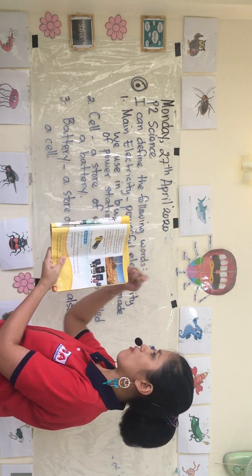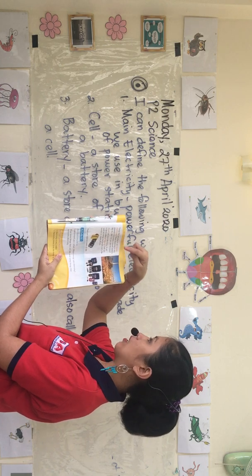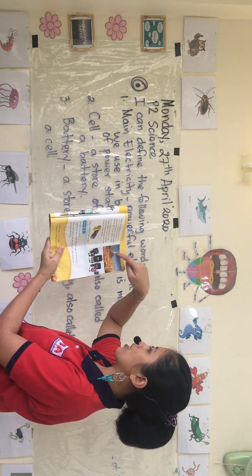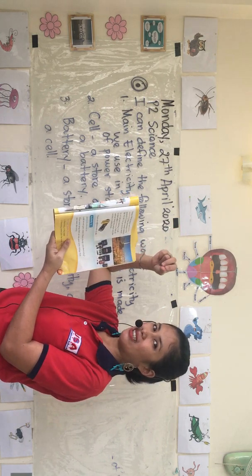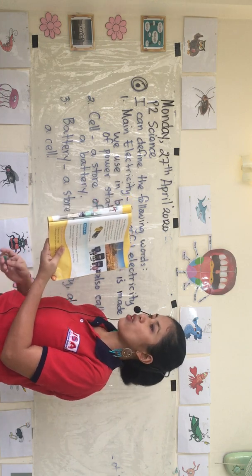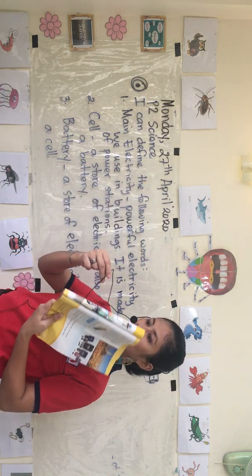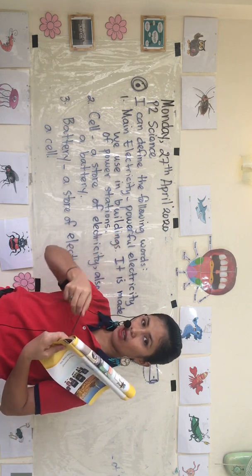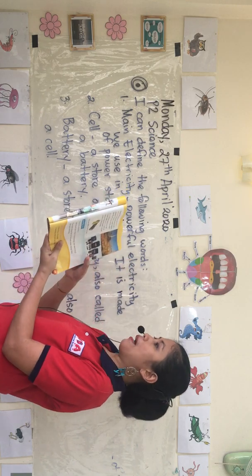Mains electricity is very powerful. It is made in power stations like this one. So this one is a power station. This is where all the electricity is stored, and it will travel. And then they use wires, right? You know wires? For example, this is a wire, an example of a wire.